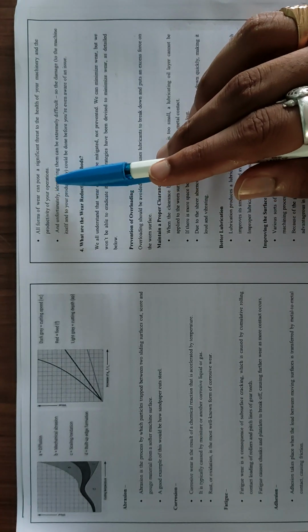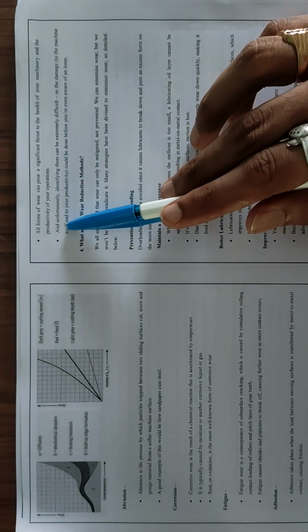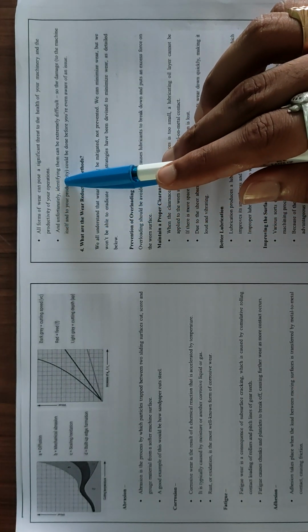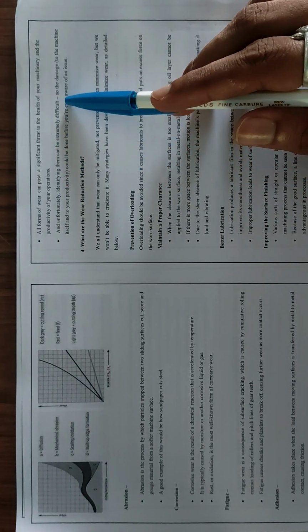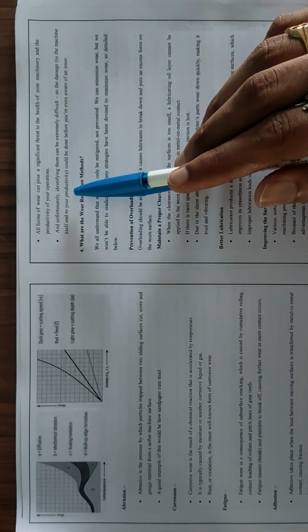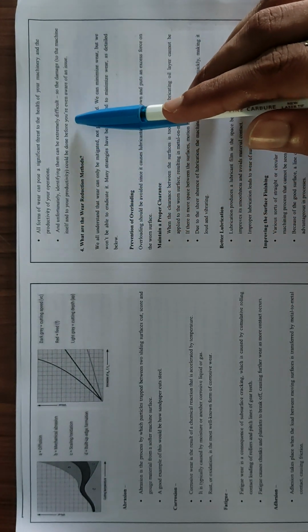All forms of wear can pose a significant threat to the health of your machinery and the productivity of your operations. Identifying them can be extremely difficult, so the damage to the machine itself and to your productivity could be done before you are even aware of an issue.